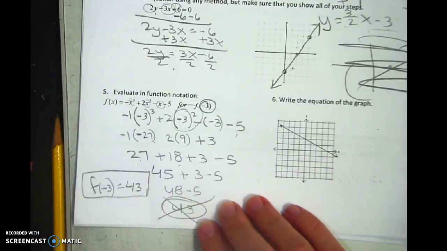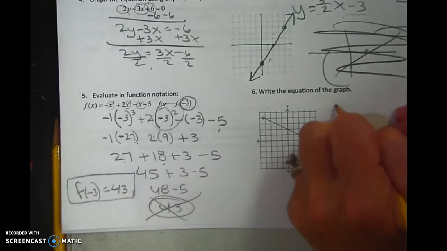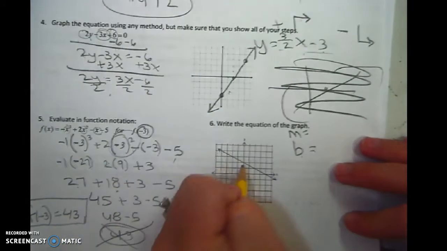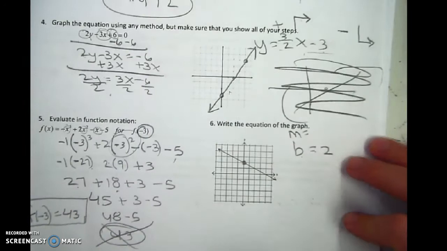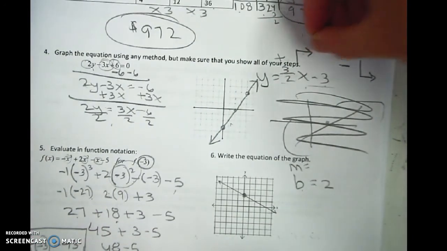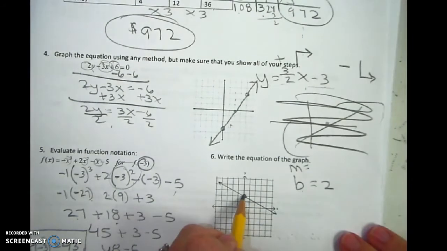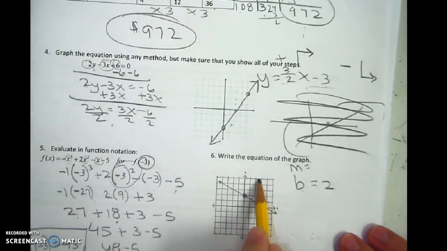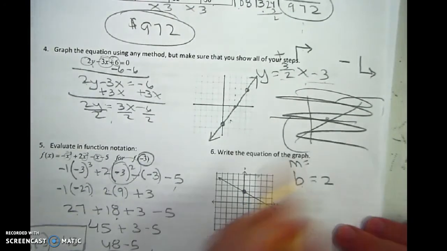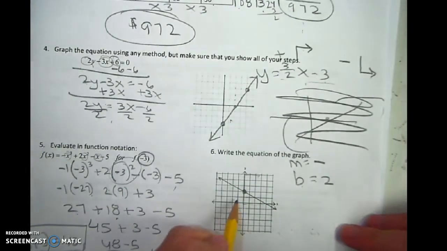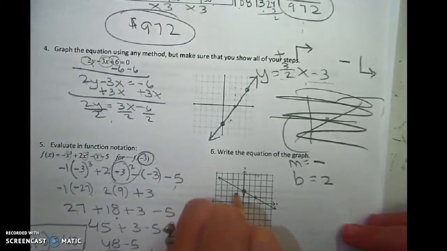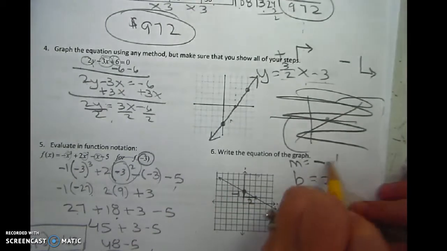Okay? All right. Write the equation. I need two things for an equation. I need m and I need b. Remember, b is my start, so I start here at 2. Now I'm either going to go up and right to get to the next point, or down and right. But if I go up and right, that's not going to give me anything, which means down and right is the way I have to go. It has to be negative. Down 1 works right here. So down 1, right 2.